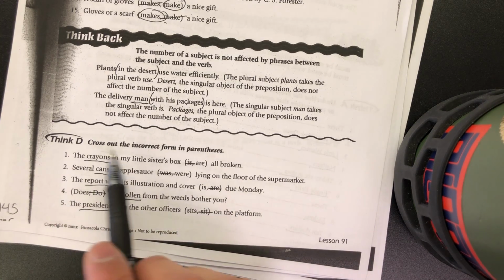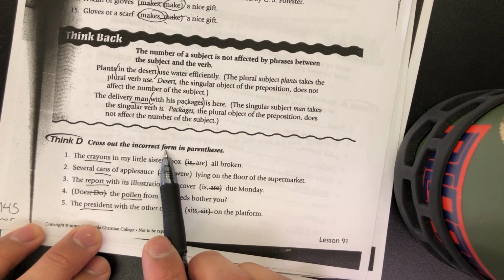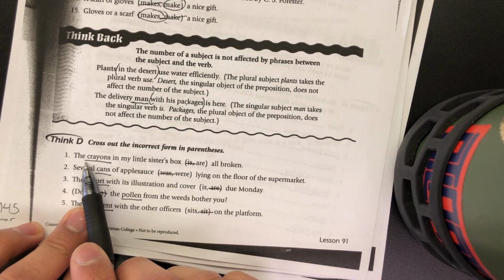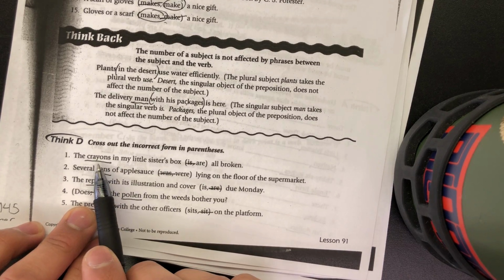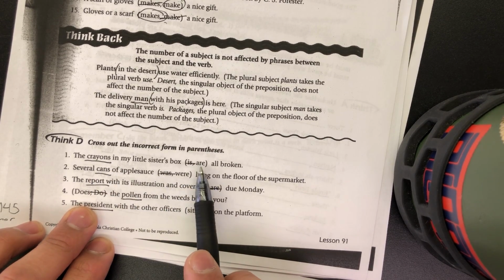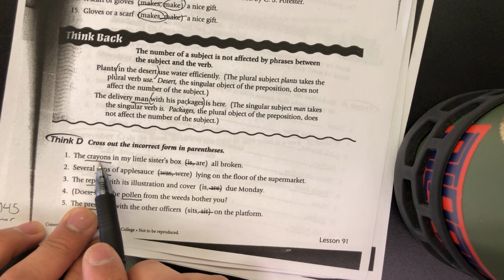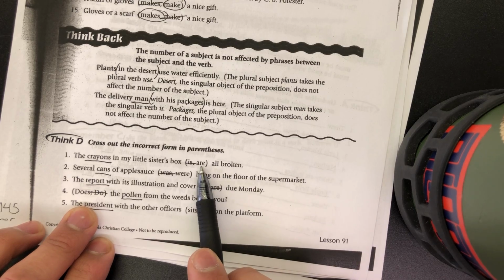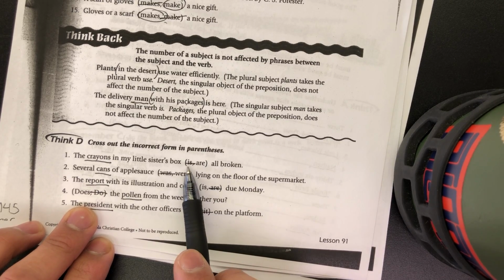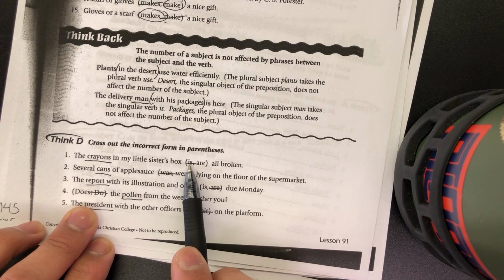Okay, so again, we're crossing out the incorrect form in parentheses. So I went ahead and underlined my subject. Now your instructions don't say to underline the subject. I just did that. So you see how the subject agrees with the correct verb. So the subject of the sentence is crayons. Crayons is plural, so it needs to take a plural verb, are. So the one that needs to be crossed out would be is.